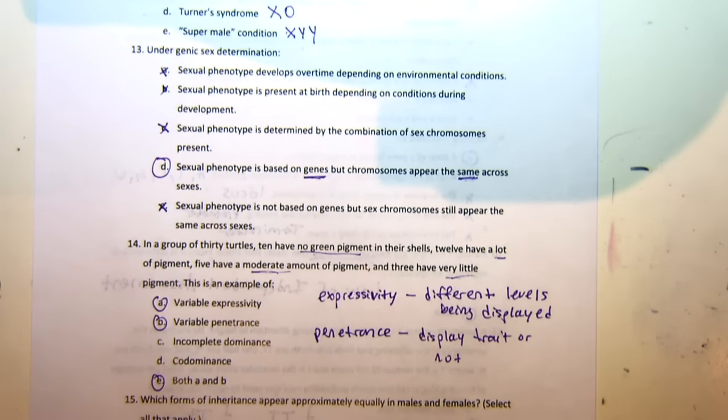If we were in complete dominance, we would see something like, I'm going to use a different color so it makes it easier, if we had red turtles and white turtles and then pink turtles. Incomplete dominance means one doesn't completely mask the other. But because we have such a range, that wouldn't just be incomplete dominance.